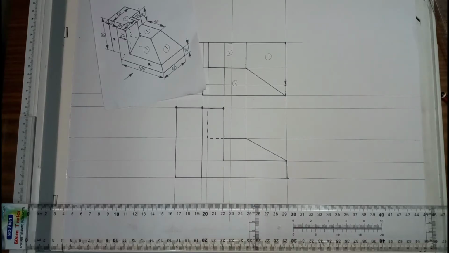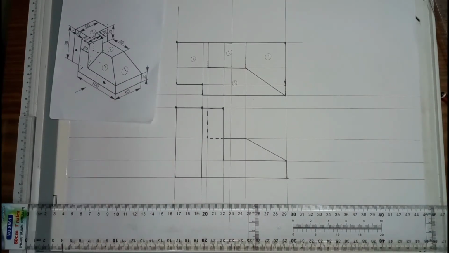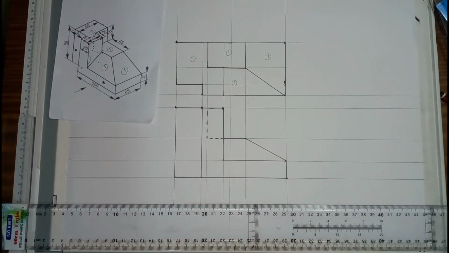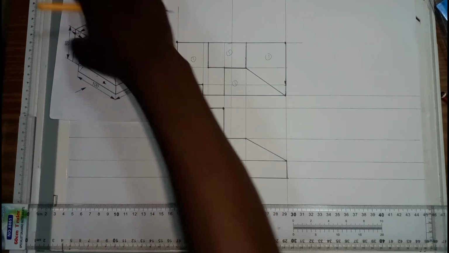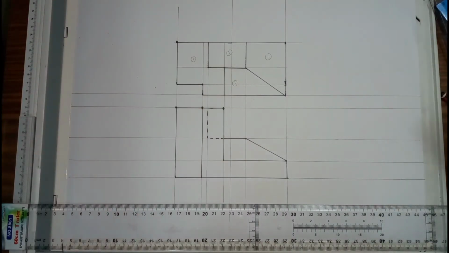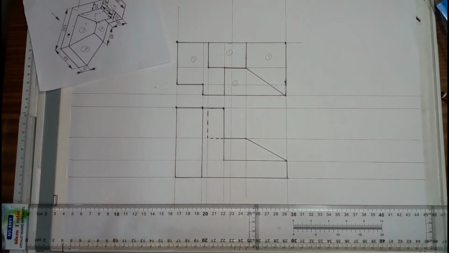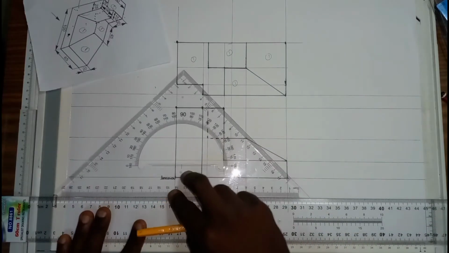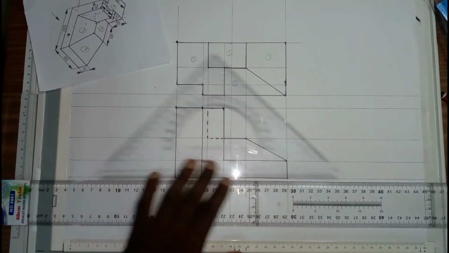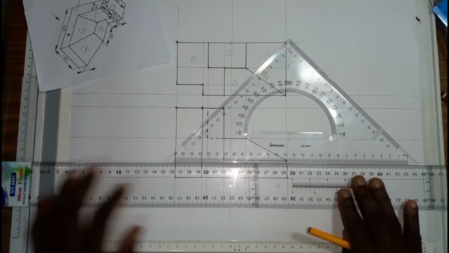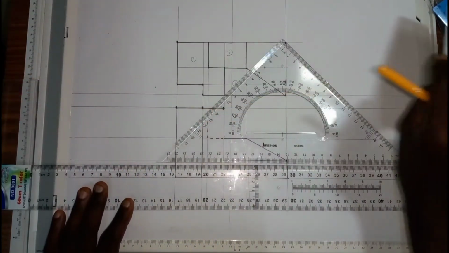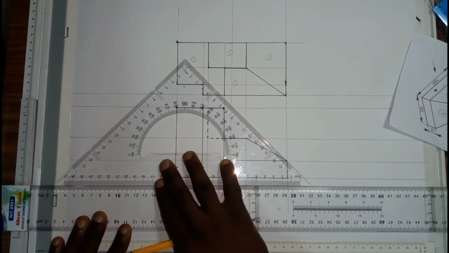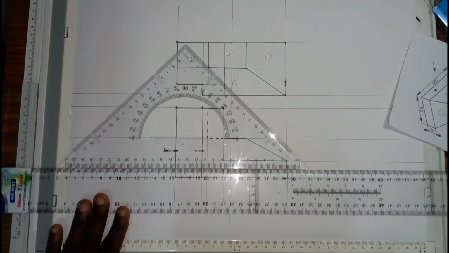Now we're moving on to the end views. Okay, like I have said, make sure you have your 45 degrees. Some use a compass, but I'm going to use my 45 degrees because my 45 degrees is very fast compared to compass. So I'm going to project all the end points. Okay, let me see if my diagram will fit on this paper.